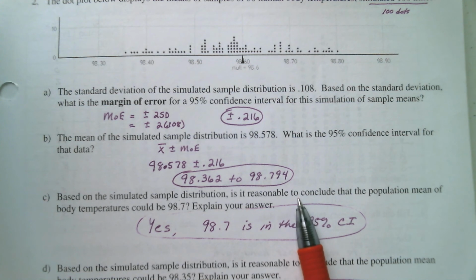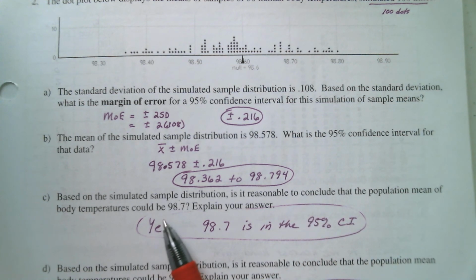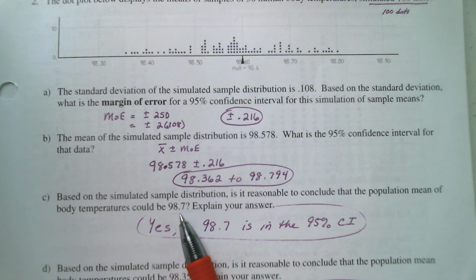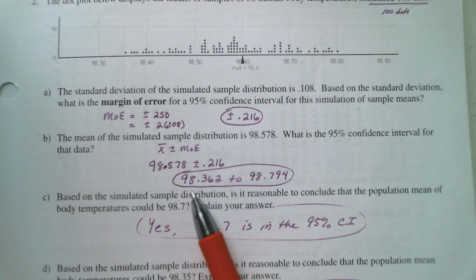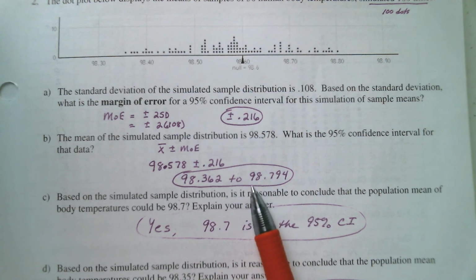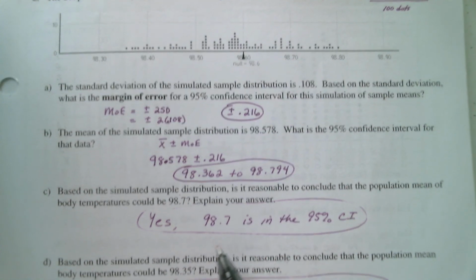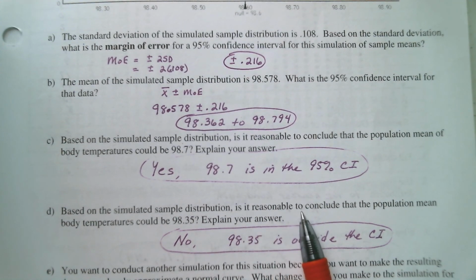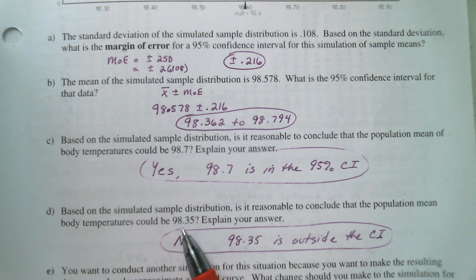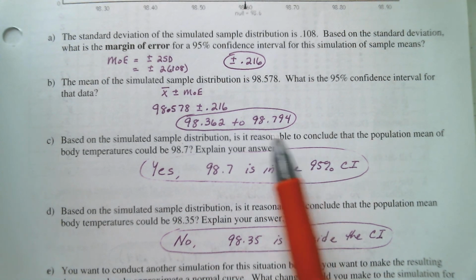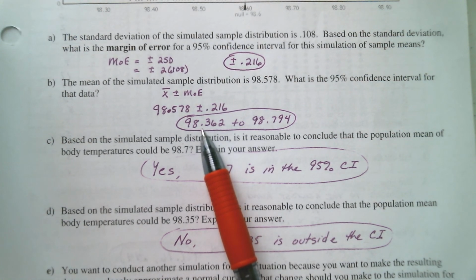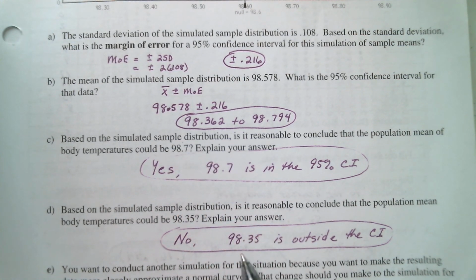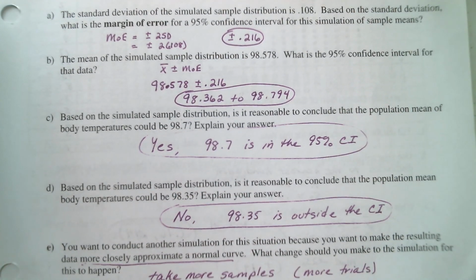C, is it reasonable to conclude that the population mean of the body temperatures could be 98.7? Well, does 98.7 lie within our confidence interval? And 98.7 does lie within the confidence interval above. So that answer is yes. Is it reasonable to conclude that the population mean body temperatures could be 98.35? Well, does 98.35 lie within our confidence interval? No, it doesn't. So no, 98.35 is outside the confidence interval.